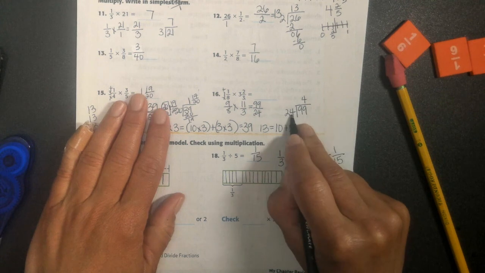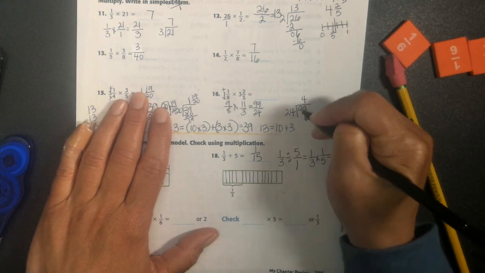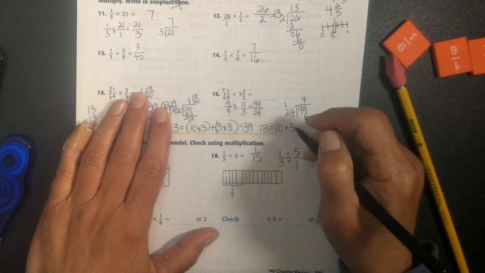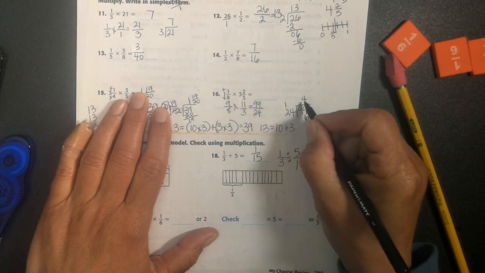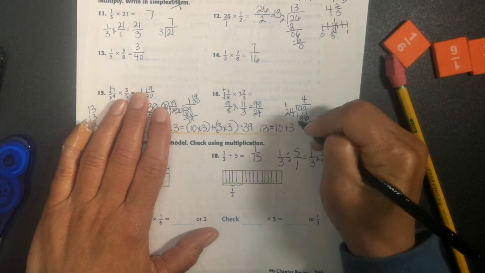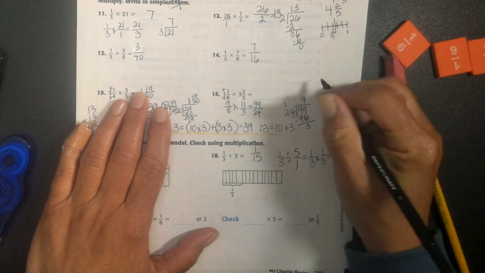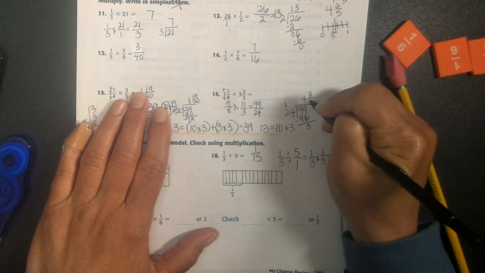4 times 4 is 16. I can't just write my 16 here because I have numbers in the tens place, so I have to do that first and then add that back in. 4 times 2 is 8 plus 1 is 9. I subtract, 9 take away 6 is 3. There's my new numerator and my denominator.